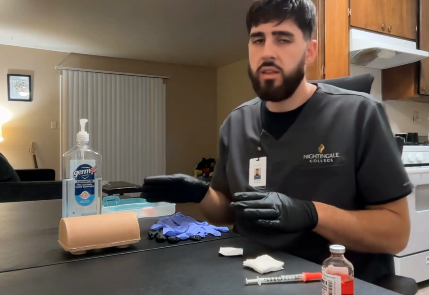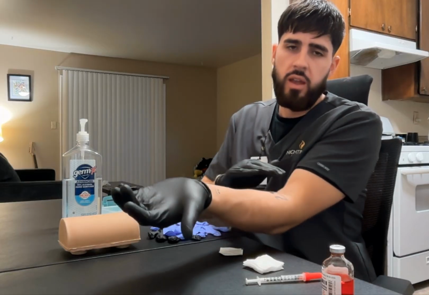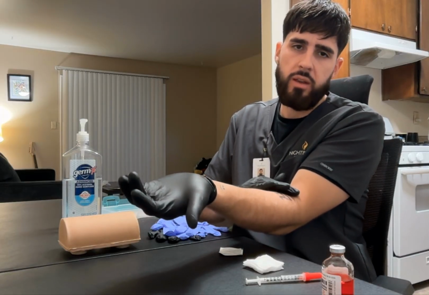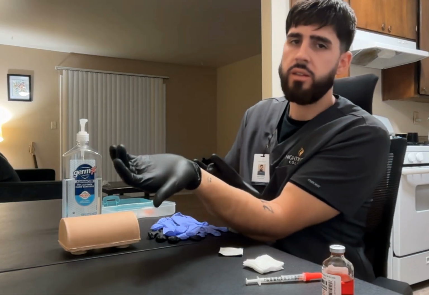Now I'm going to locate the site of the injection for my patient. It's going to be on his inner forearm. It's going to be 4 finger lengths down from the bend of the elbow and 4 finger lengths up from the wrist in this section here.